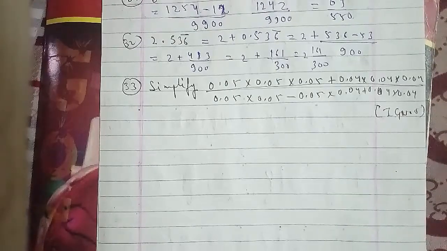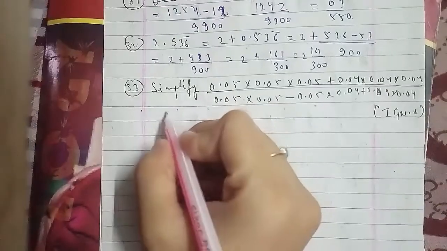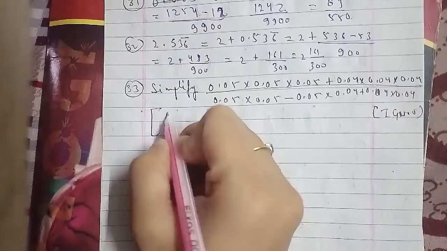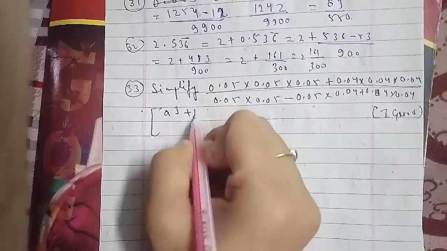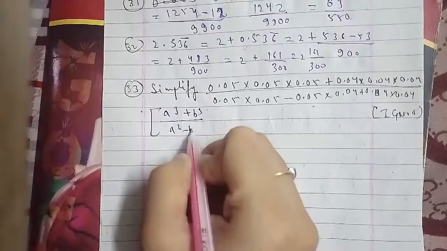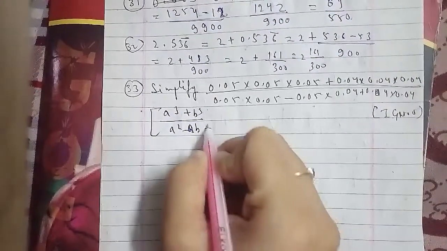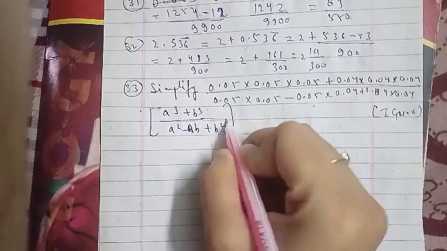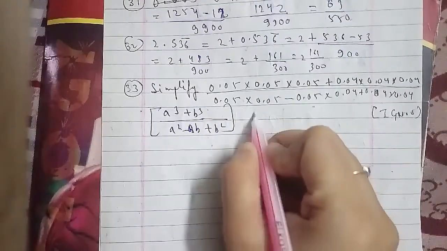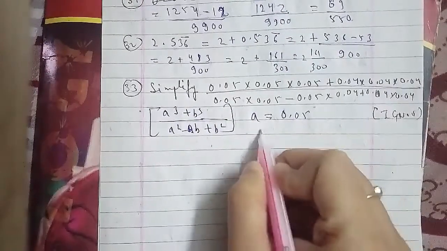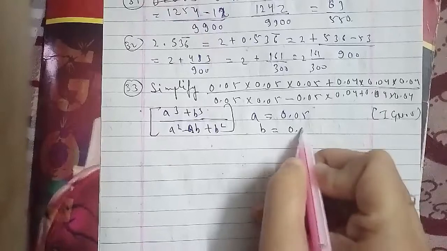For this, as you can see, there is a pattern they are following. The given expression is in the form of a cube plus b cube upon a square minus ab plus b square, where we can say that a equals 0.05 and b equals 0.04.